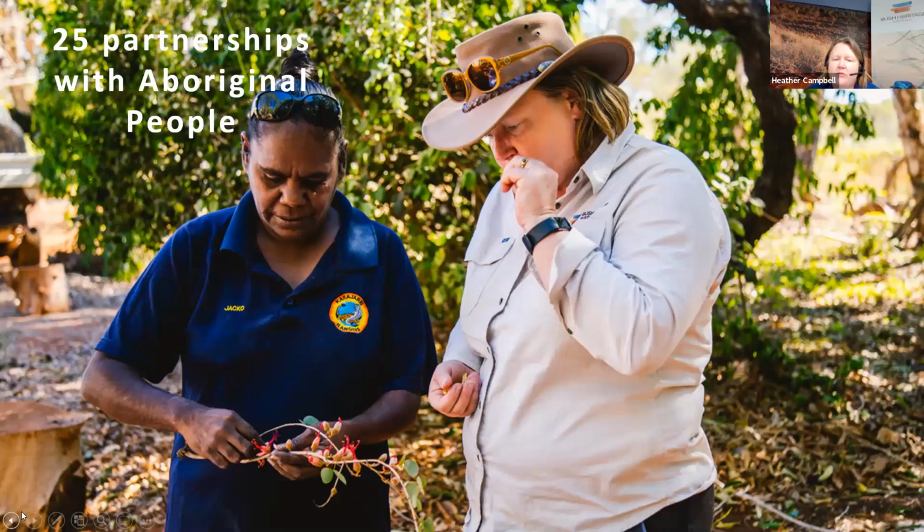And it was a great opportunity for it to be reinforced to me that we only know such a little small amount, and that we need to work together with traditional owners that have that 60,000 years of knowledge to help them come up with plans to protect this fantastic country.